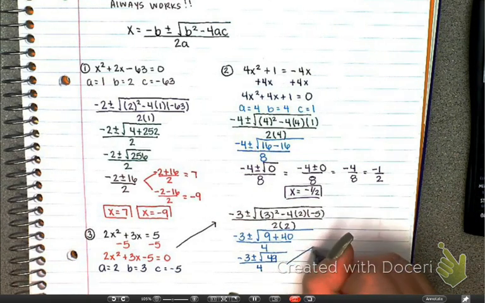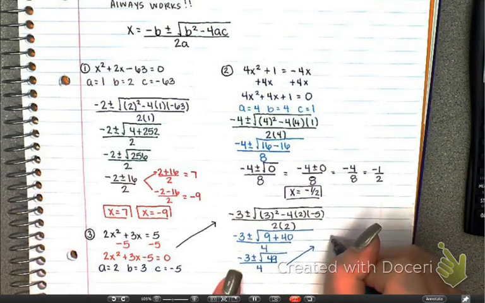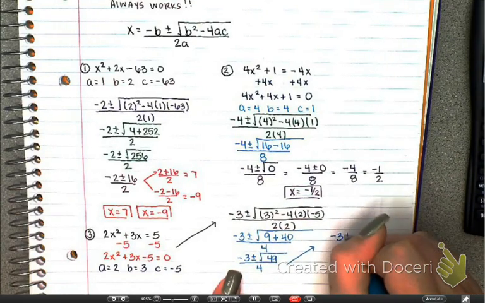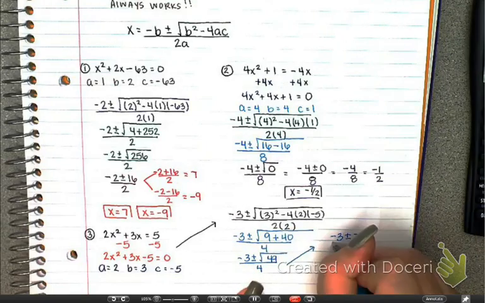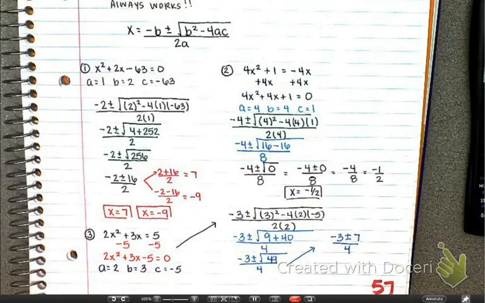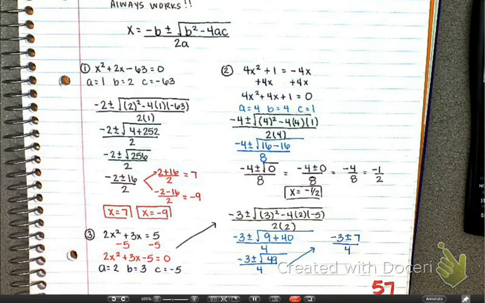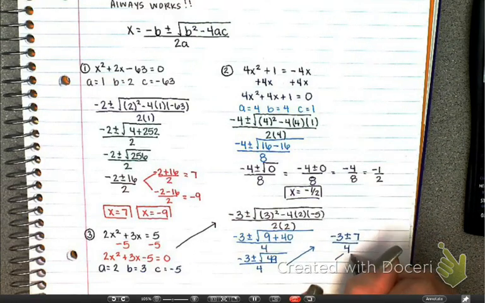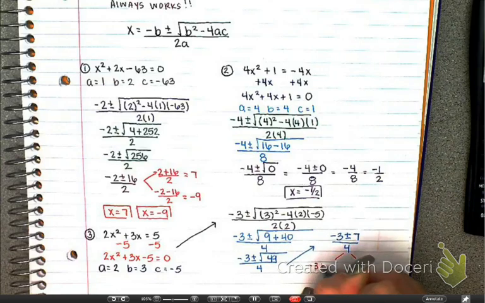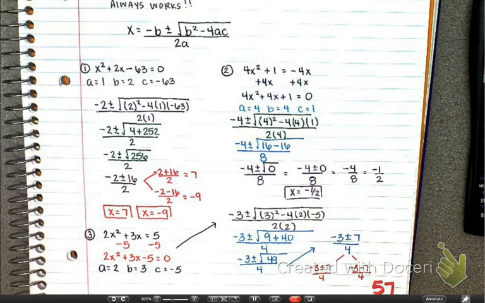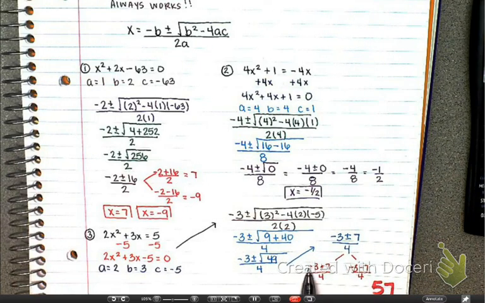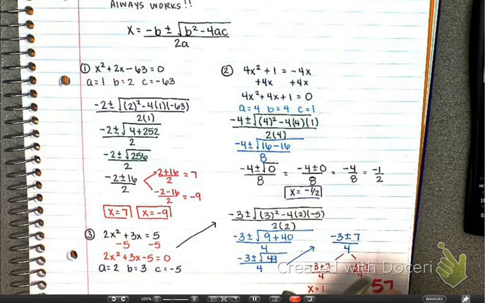Okay, I'm going to come up here. So negative 3 plus or minus, the square root of 49 is 7 all over 4. I'm going to break this answer into 2 before I simplify. So negative 3 plus 7 divided by 4 and negative 3 minus 7 divided by 4. Negative 3 plus 7 is 4. 4 divided by 4 is 1.